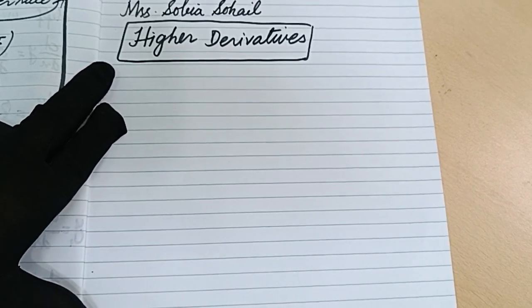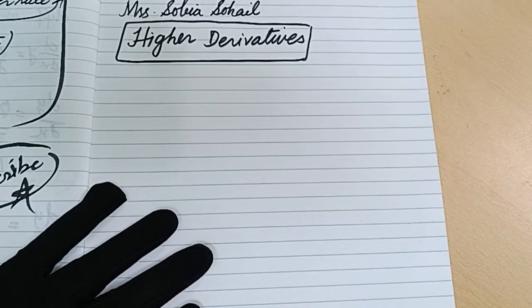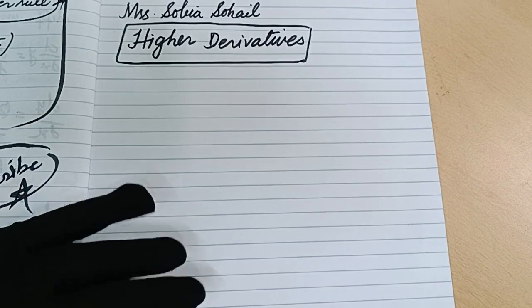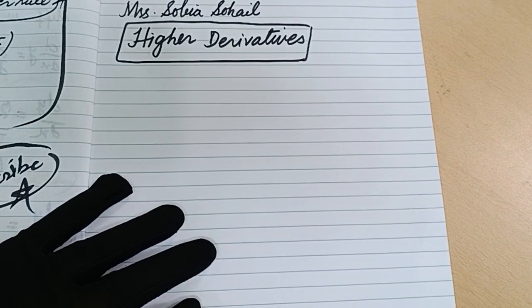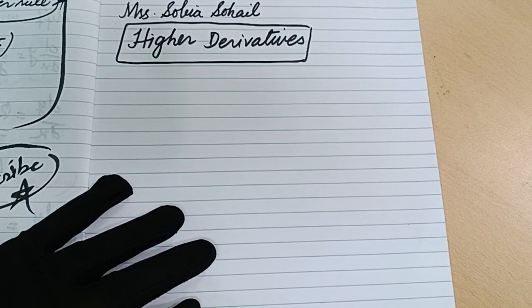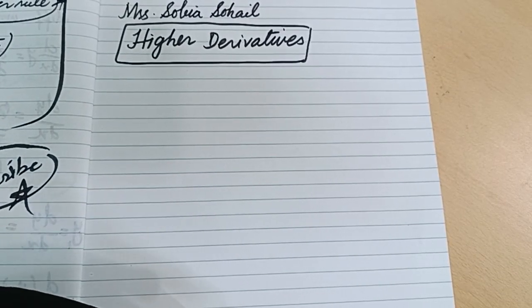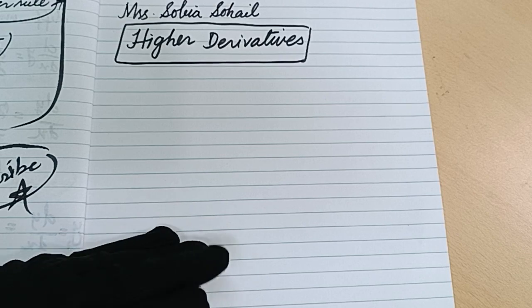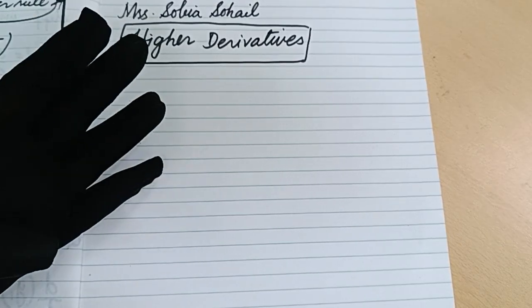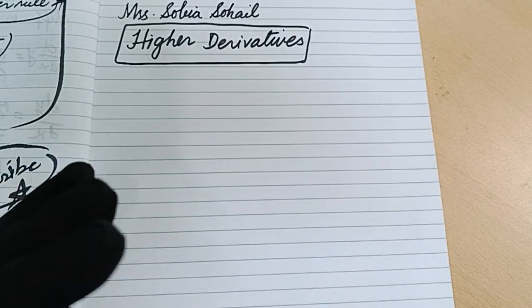In my previous video, I explained properly how we can take the higher derivative, and before that we have to be confirmed that we know how to take the derivative for the first time. The same rule will be applied to take out the derivative for the second time, for the third time, for the fourth time, as many times as you want to take the derivative.